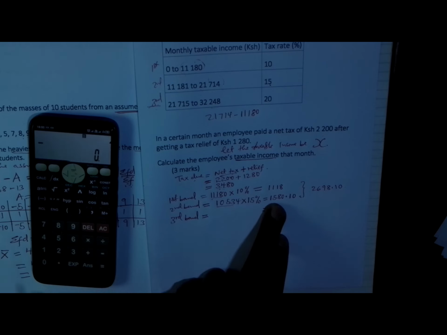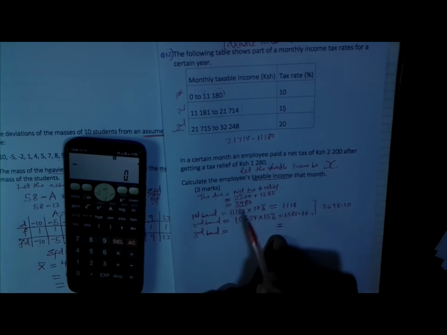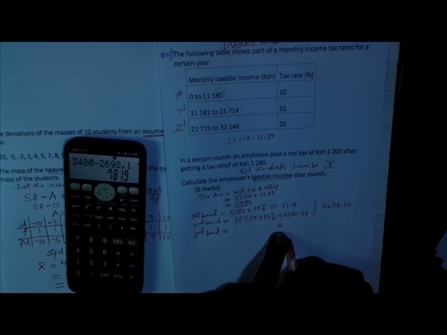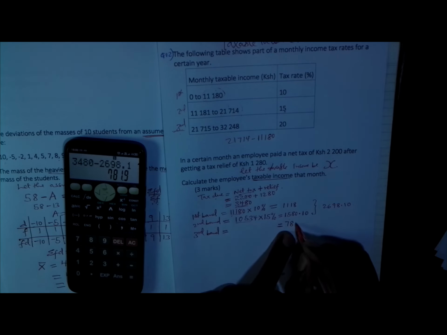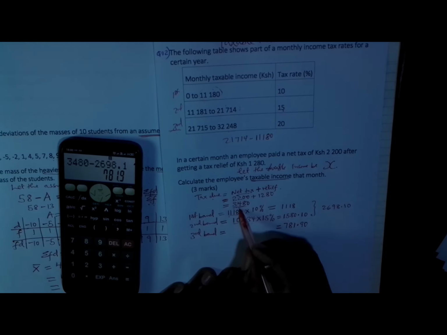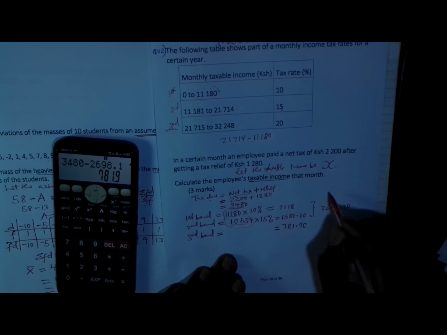So we are going to less the total tax due, 3480 minus 2698.1. So that means in the third band, the tax due was 781.90.